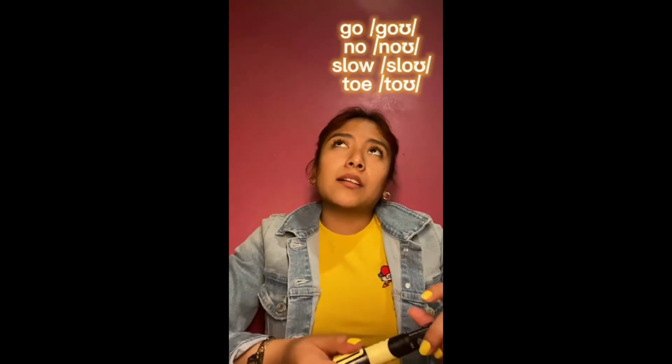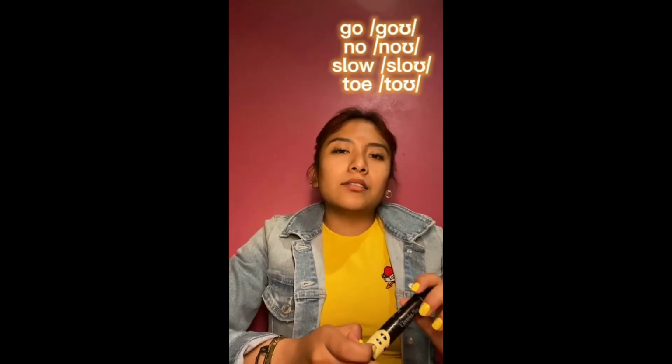Okay, the long O is the vowel sound you hear in the following one syllable words. If there is an R after the O, it is lengthened. Okay, for example, go, no, slow, and to.